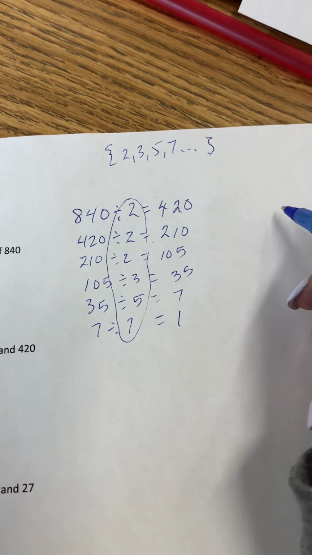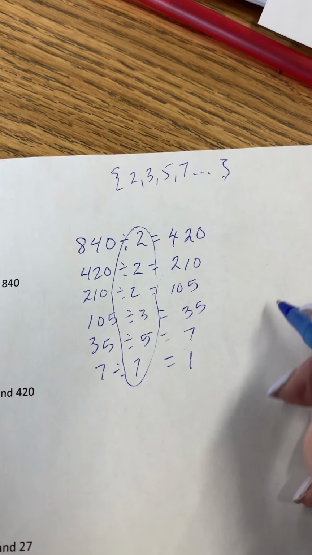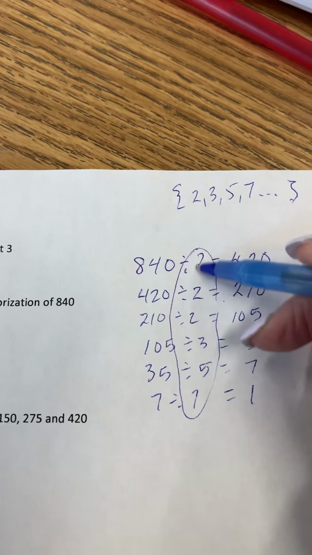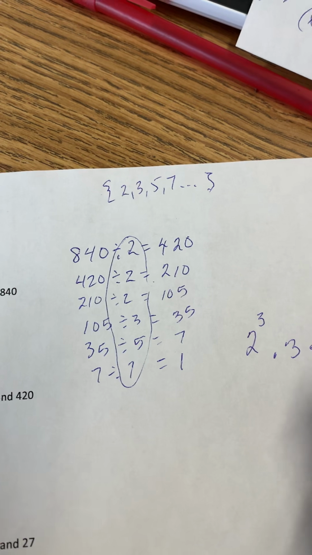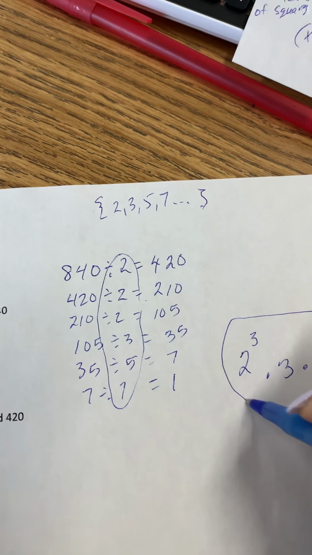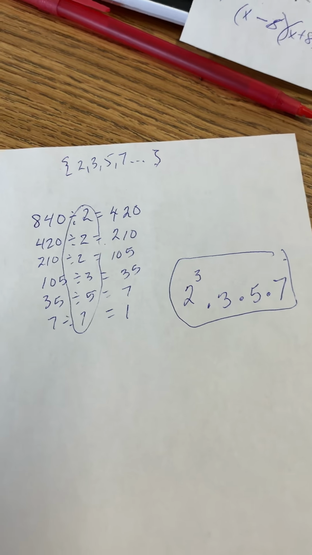And if I ask you to write them using prime factorization, what I'd like you to do is use exponents. So 2, and there's 1, 2, 3, so 2 cubed times, there's only 1 3, there's only 1 5, and there's only 1 7. So that would be the perfect way to write the prime factorization of 840.